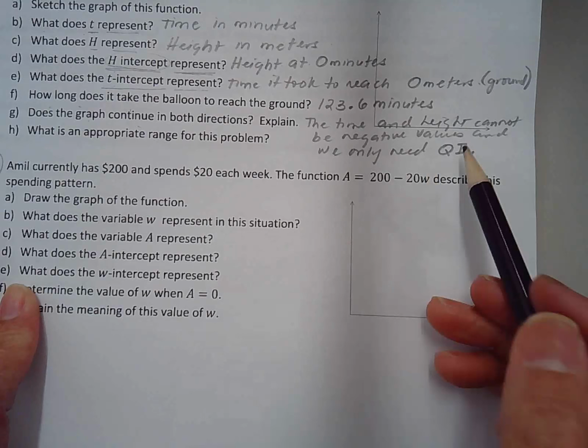So the possible range is from 0 meters to 1,236 meters and everything in between, right? From 0 to 1236.